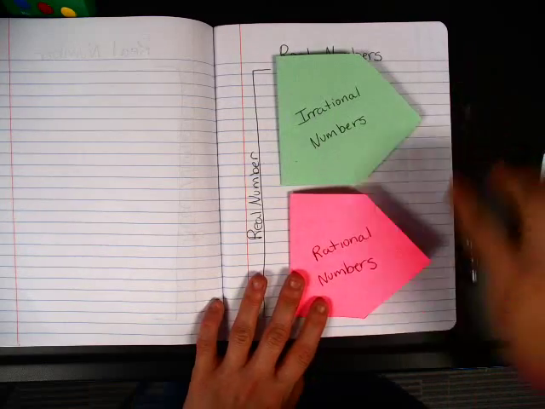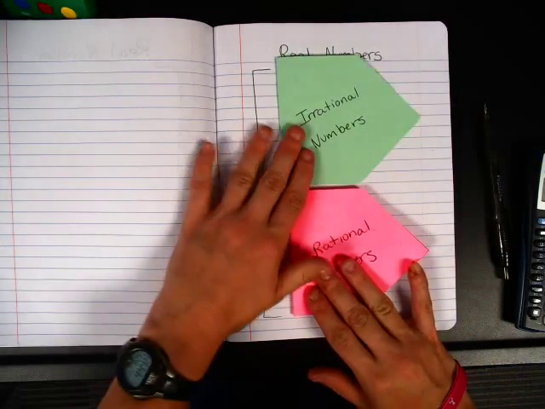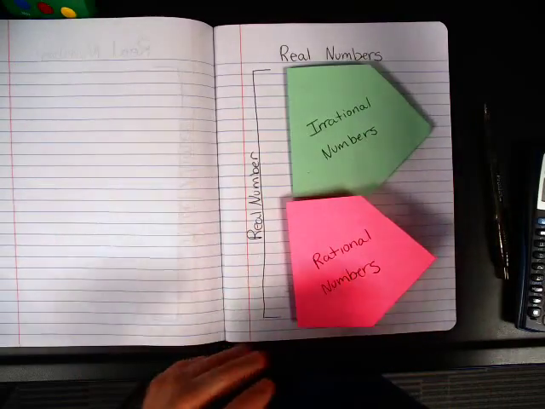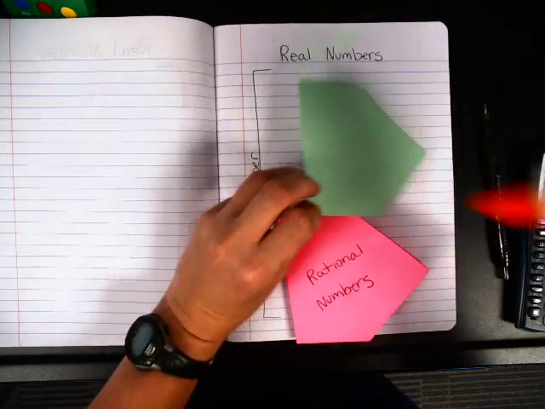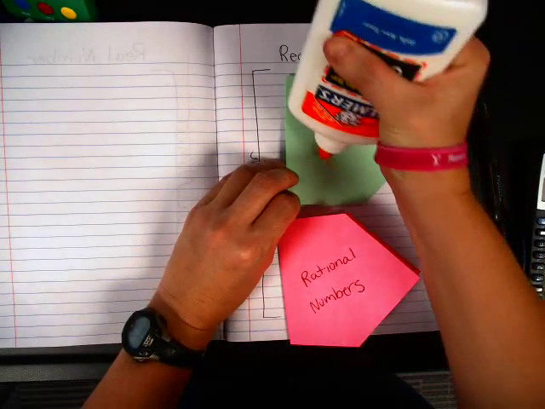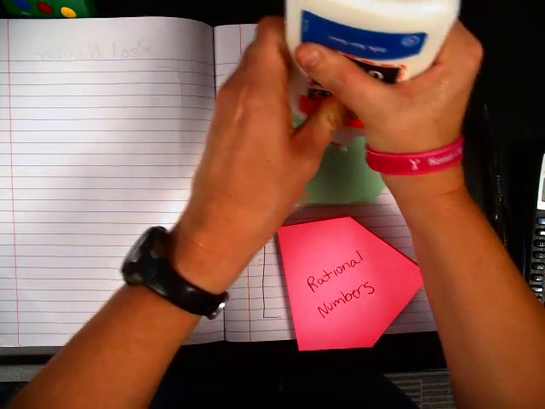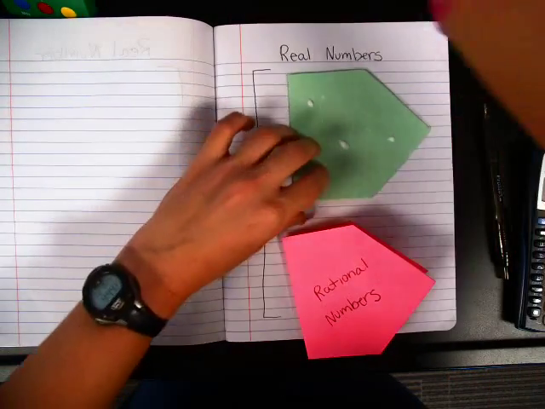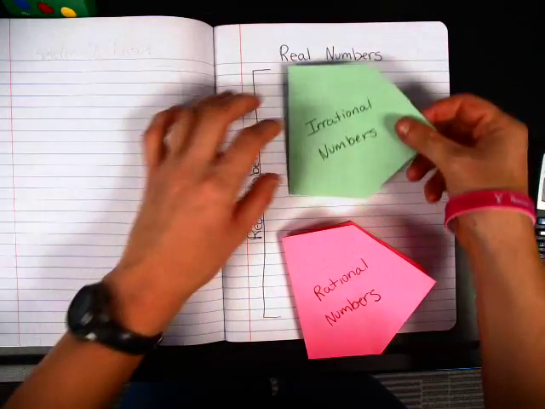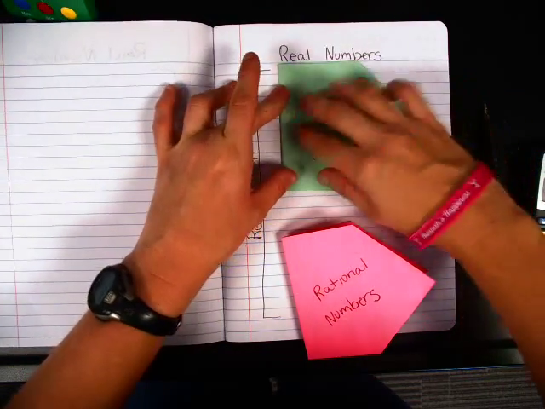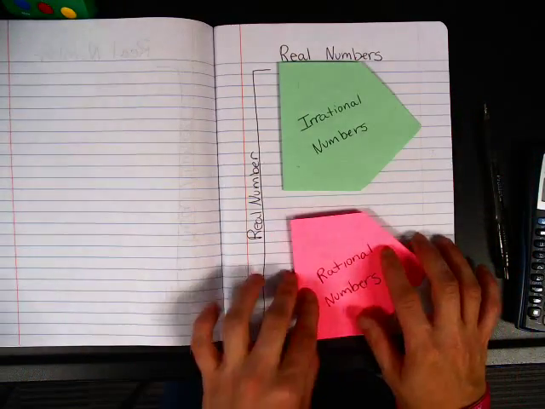Okay, I'm going to ask you to glue these in and have it ready for us when we start class. We're going to go over a few more things to make sure that you truly understand the difference between rational and irrational numbers. And then we're going to get into ordering those numbers.